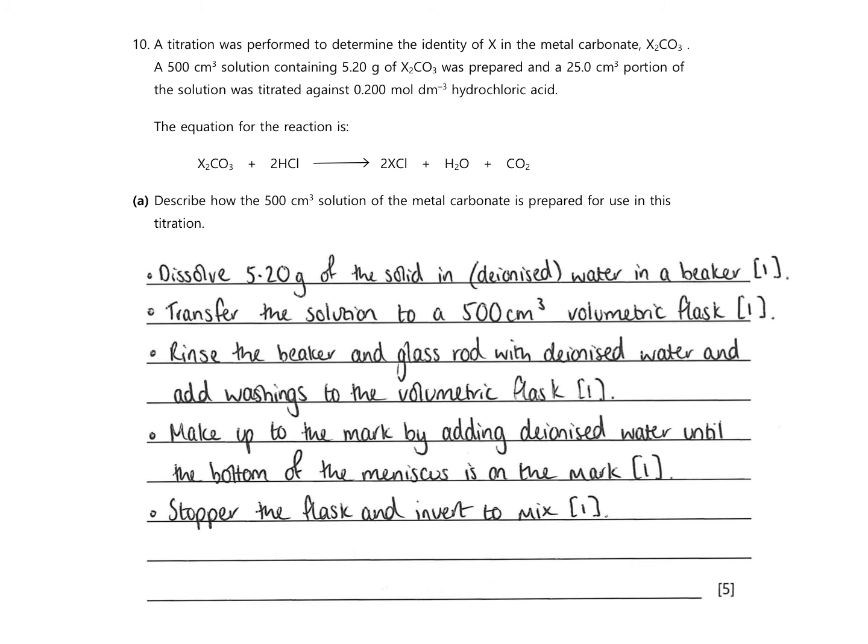So essentially the principle behind this is you need to measure out the specific mass of the substance, transfer it to the volumetric flask of the volume of solution that you're trying to make up, adding water until the bottom of the meniscus is on the mark, and then stopper and invert to mix. That's really the principle behind it.